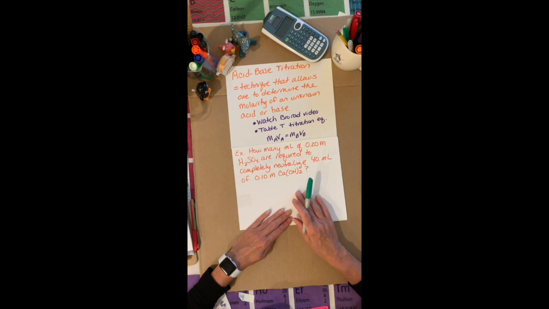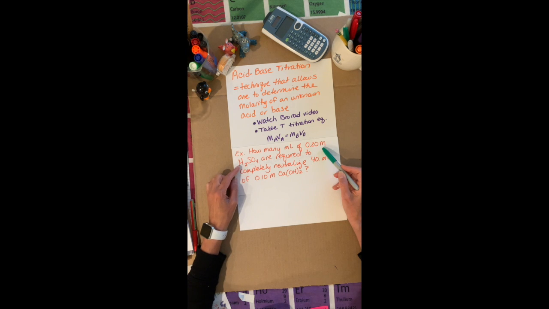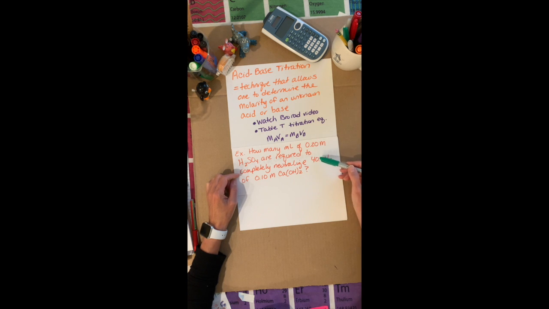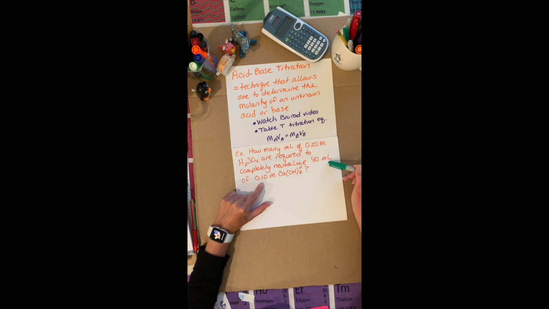How many milliliters of 0.2 molar sulfuric acid, so we know that, are required to completely neutralize 40 milliliters of 0.1 molar calcium hydroxide? 40 milliliters of the base, the molarity is 0.10 molar.